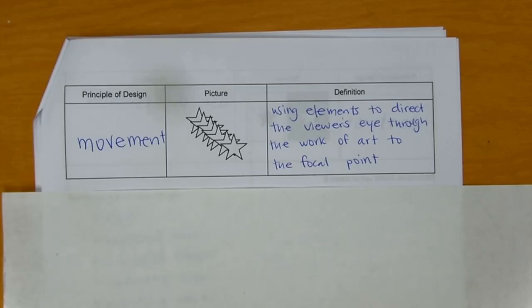And today we are looking at part 3 of our logo design unit. We are starting with movement. If you missed part 1 or 2, go back and watch those. But this will be the last video in this series.